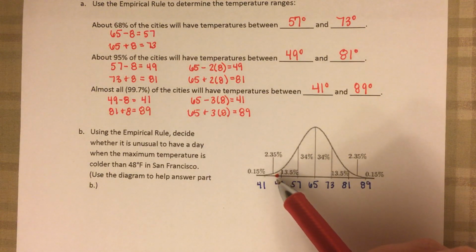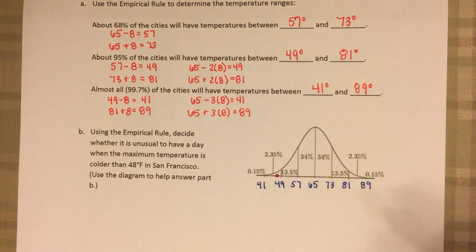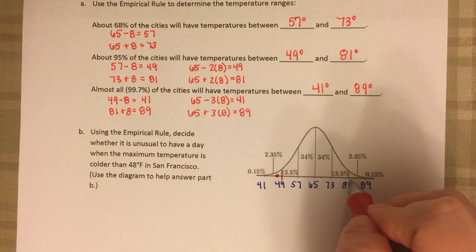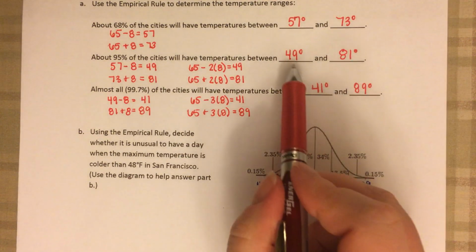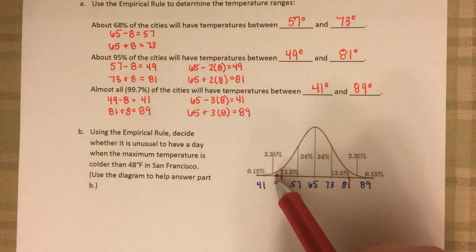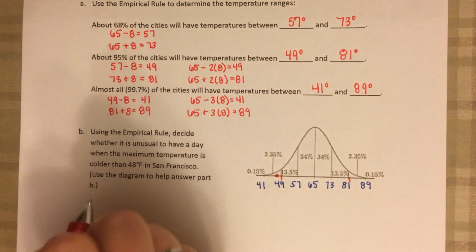We want to decide as far as the word unusual goes. Unusual means it is more than 2 standard deviations from the mean. Well, our cutoff for 2 standard deviations from the mean is that 49 and that 81. That was that 95% that we have up here. So this value of 48 is outside of that range.